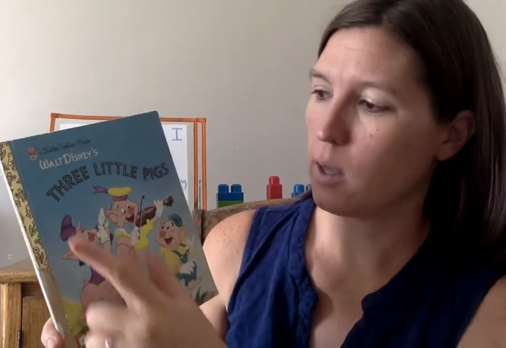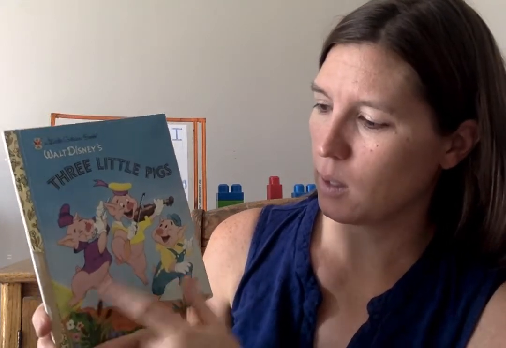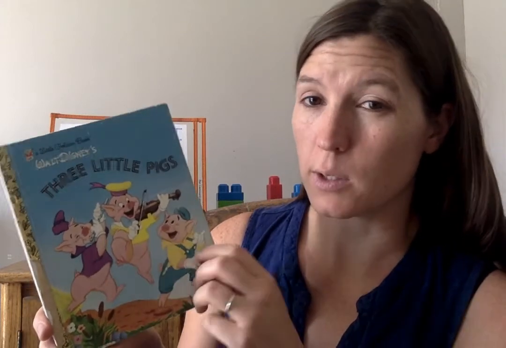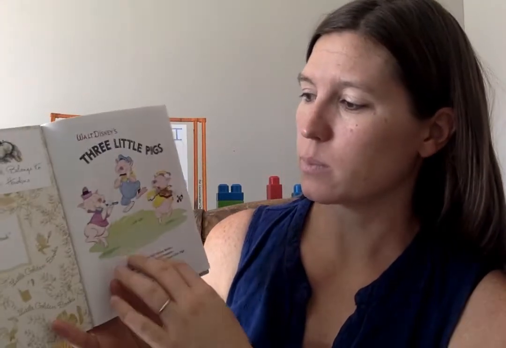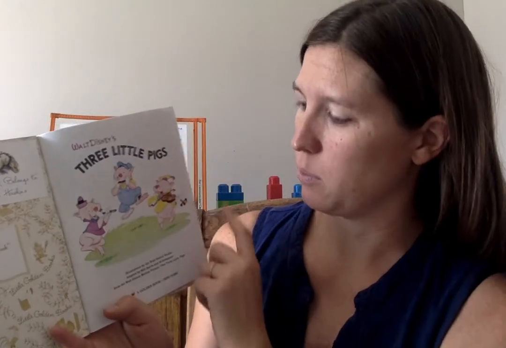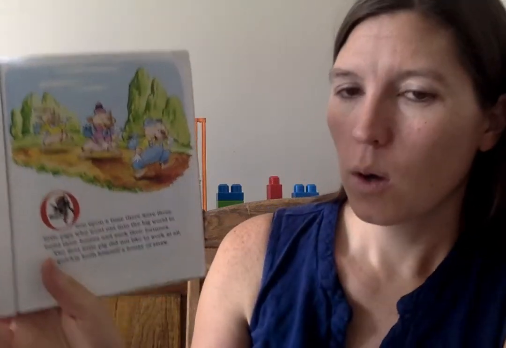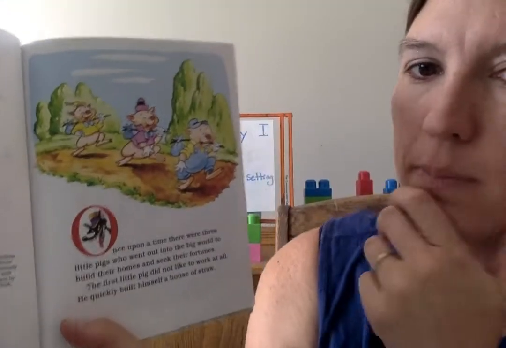Now let's read our story. The 3 Little Pigs. That's the name of the story. That's the title. I already see animals on there. I bet those are the characters. Here's the title again. This is called the title page. The 3 Little Pigs. I'll try and get a little closer.